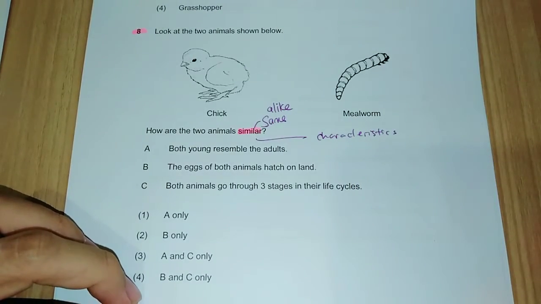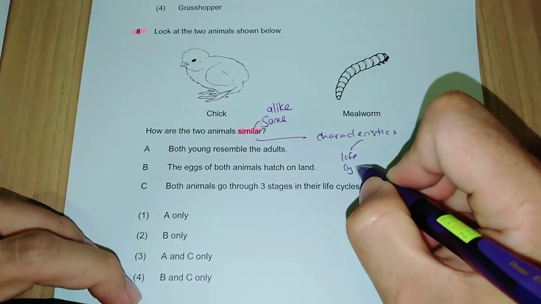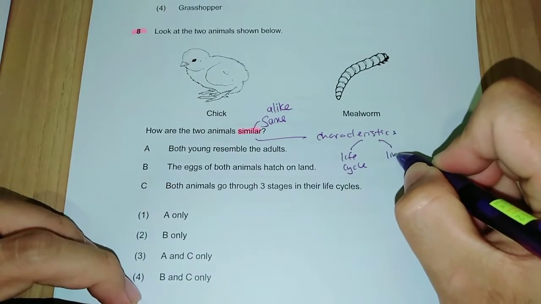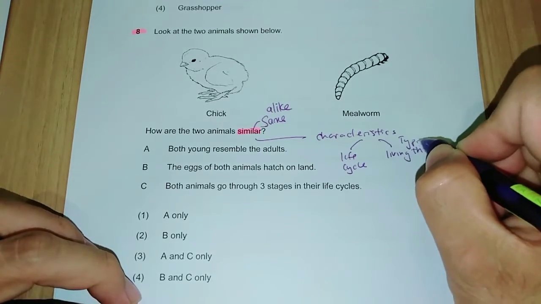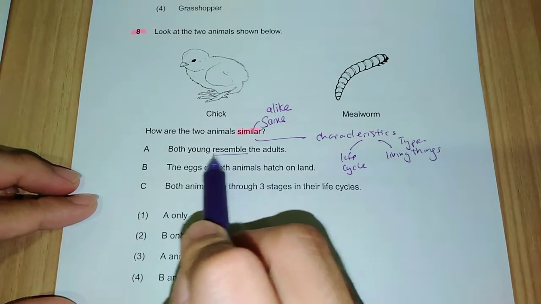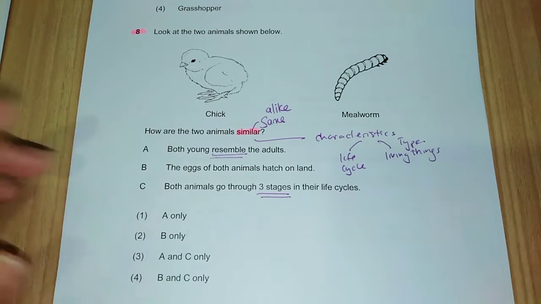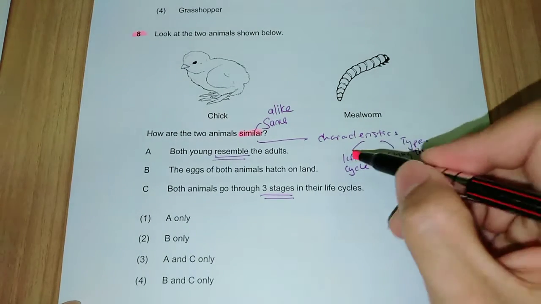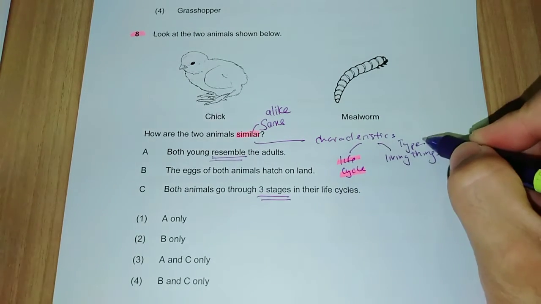There are two kinds of characteristics we can compare. One is a characteristic within the life cycle, and one is within the living things themselves, the types of living things. In this question here, when I see the terms resemble the adults, 3 stages, I know for sure this question is asking me to compare the similarities of their life cycles and not about the types of living things.